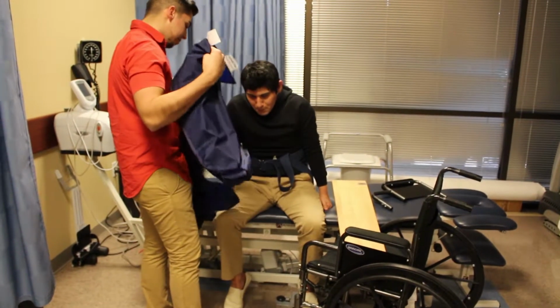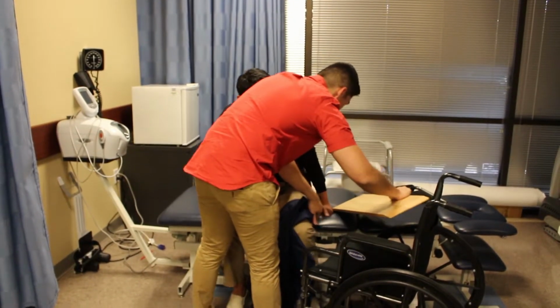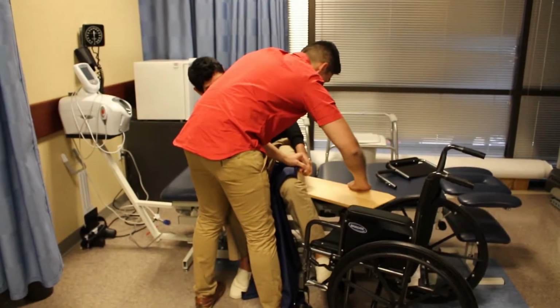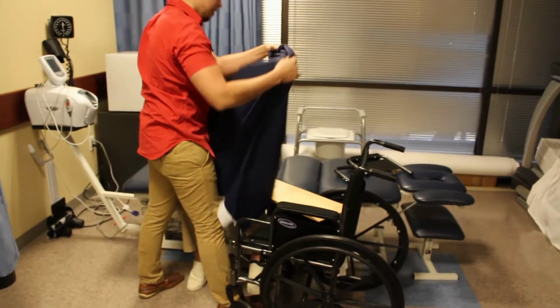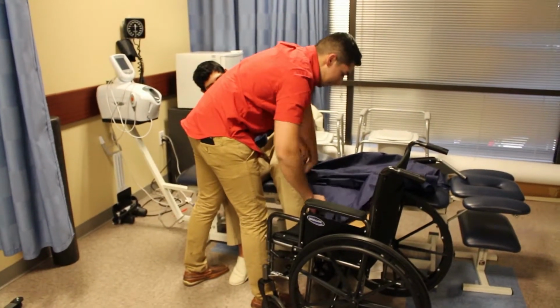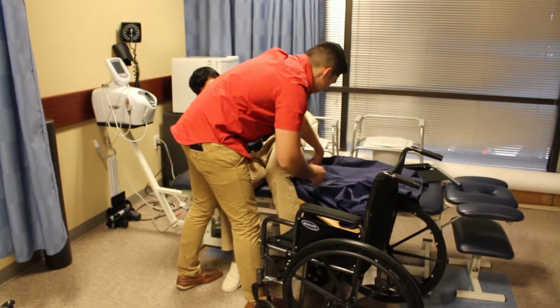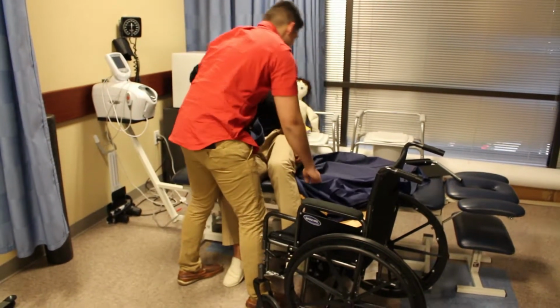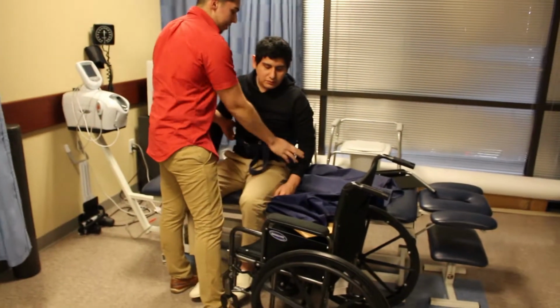Hold it in half. Put the sliding board under him. Next, put this sliding sheet under him. You don't want to wrap the sliding sheet around the sliding board, just right on top of it. Come back this way.